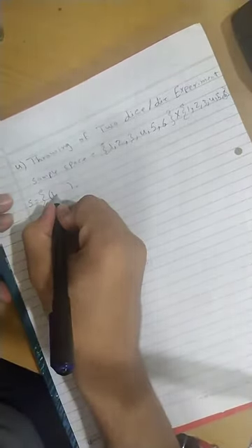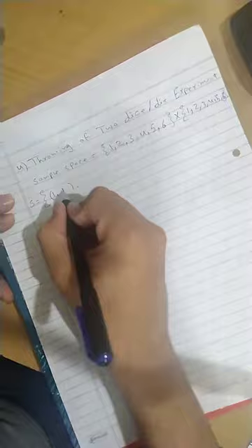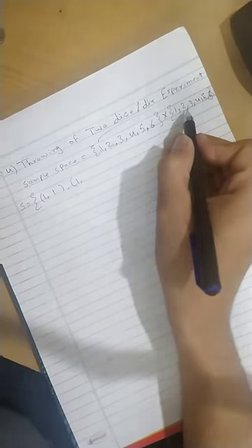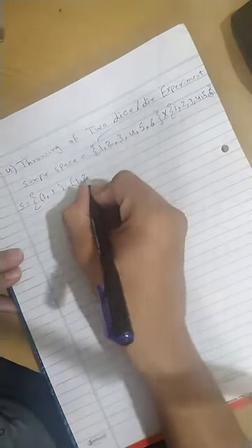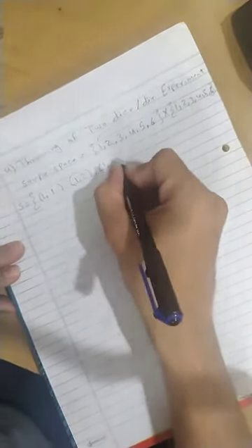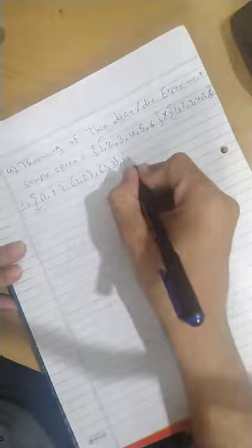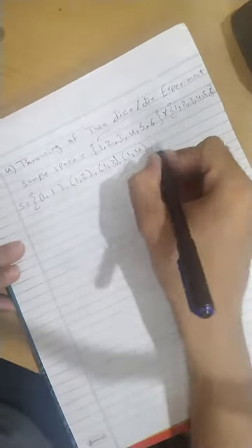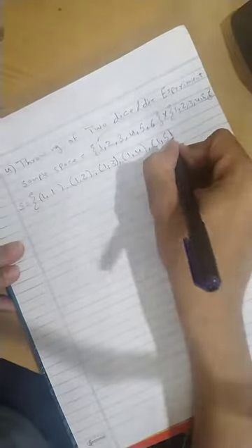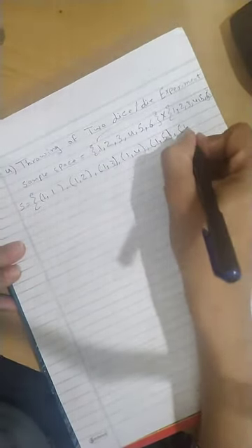So 1 with what? With 1, with the other one. 1 with the second one of the next dice. 1 with 2. 1 with 3. 1 with 4. 1 with 5. 1 with 6.